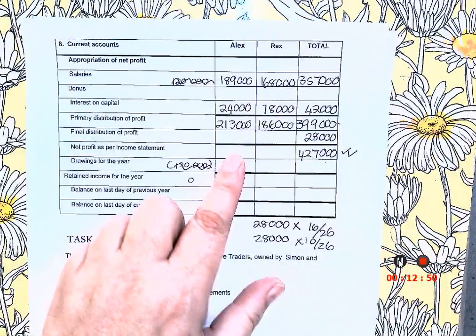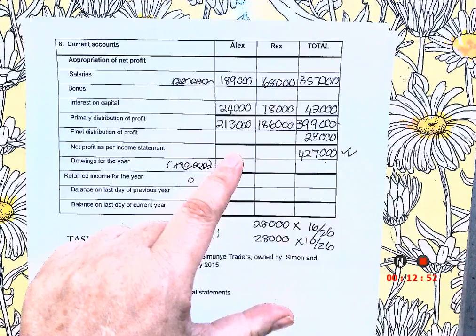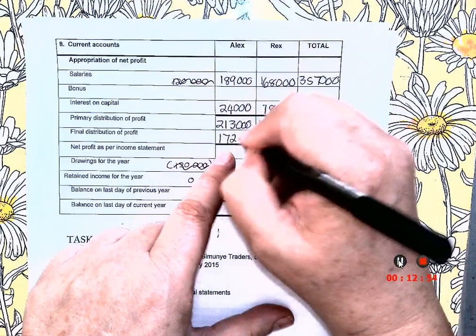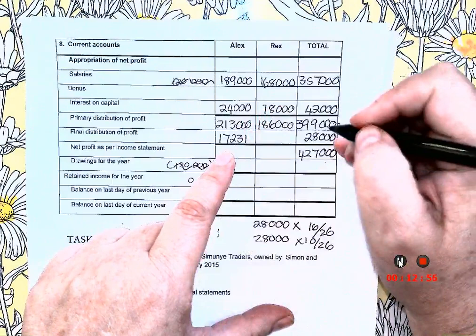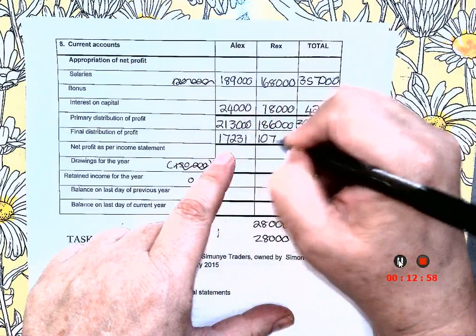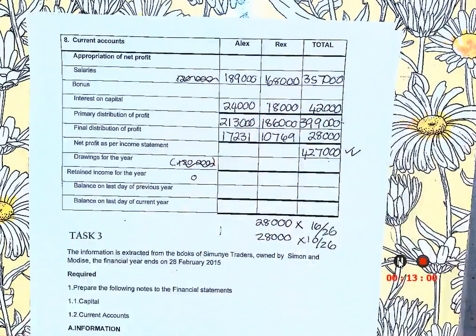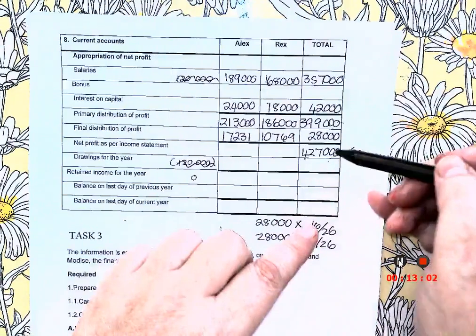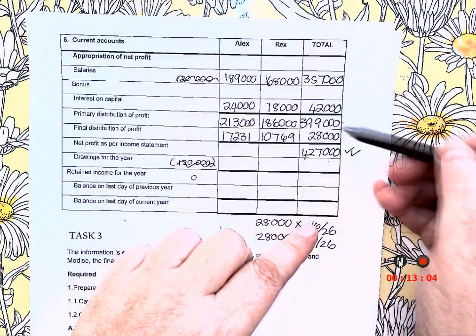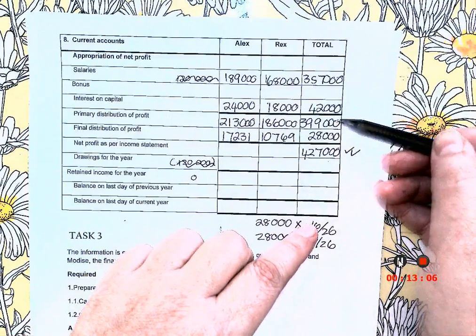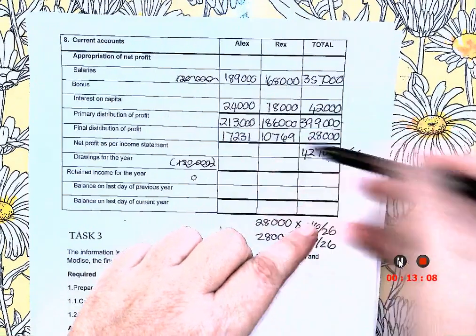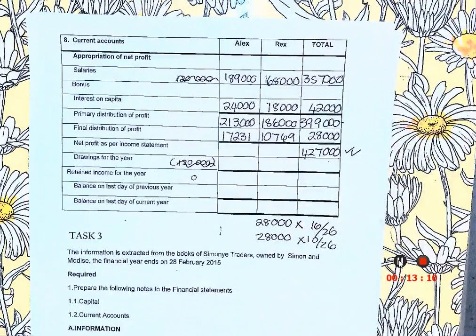So what do I get, Alex? 17,231. And Rex? 10,769. Okay. And if you saw that this net profit was smaller than the primary distribution, it just means we've got a loss that we are sharing. And then you just put everything in brackets because you will minus it.